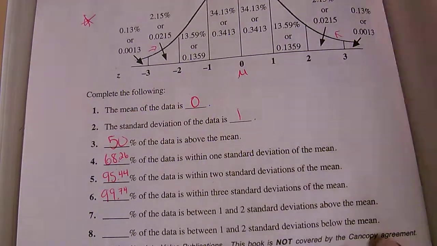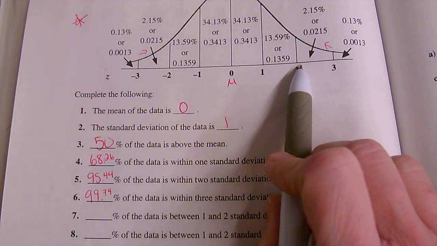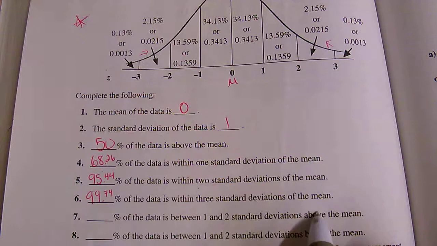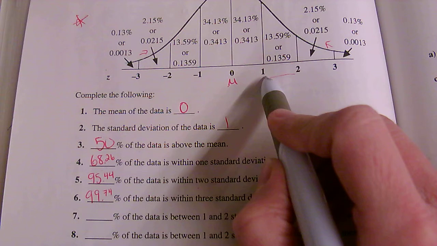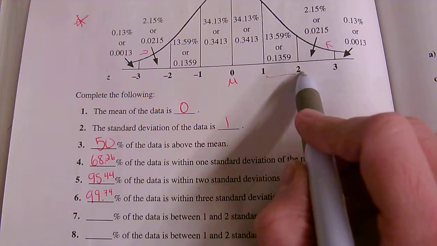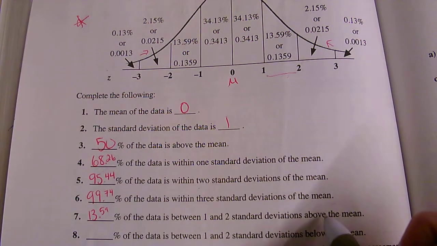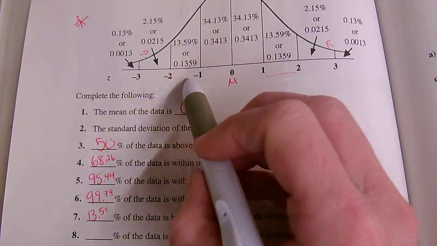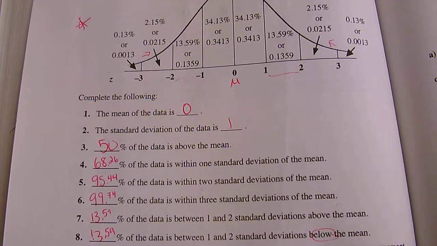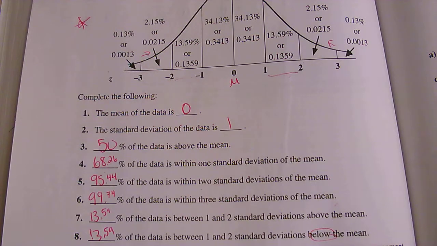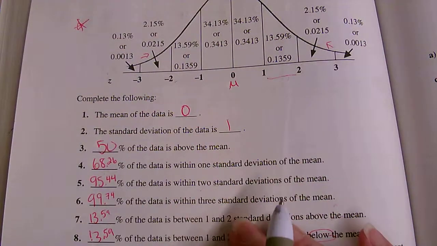Now the next 2. What is the percentage of data between 1 and 2 standard deviations above the mean? So that's just this. This is between 1 and 2, and it's above the mean, so that's 13.59. The only difference between these 2 is that this one's below. Now we're talking about this one, however it's still 13.59%. That's just using the standard deviation and trying to understand what's what.